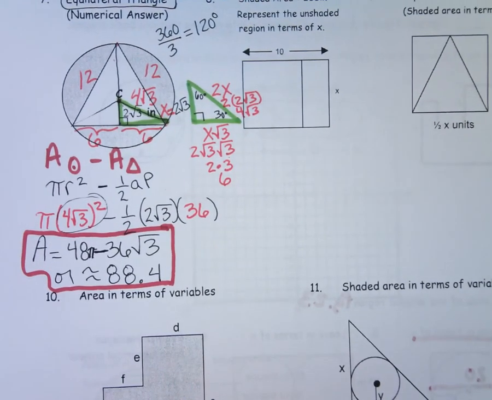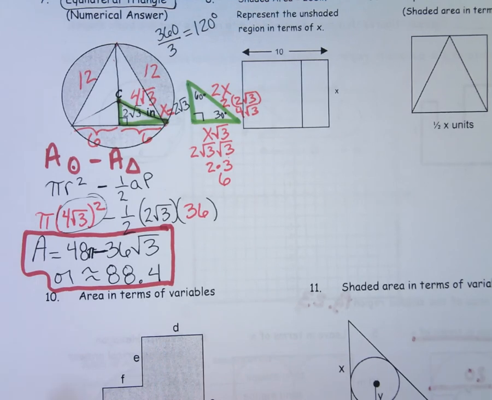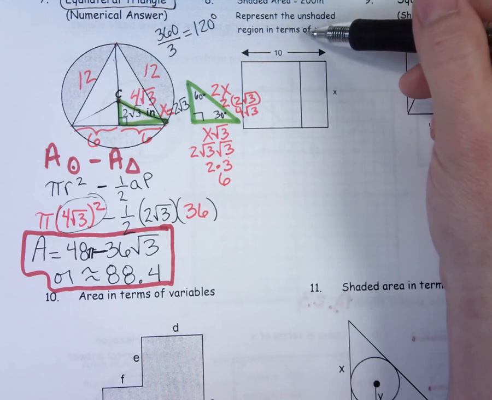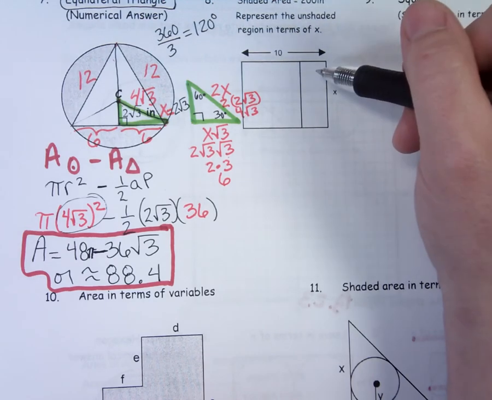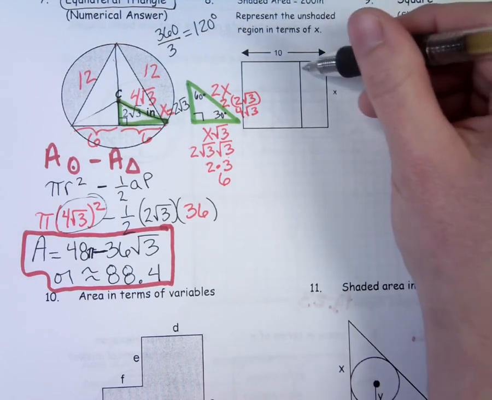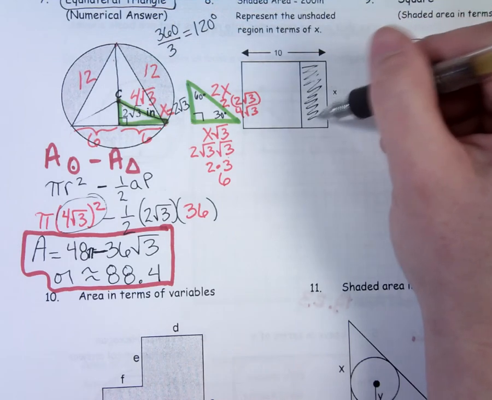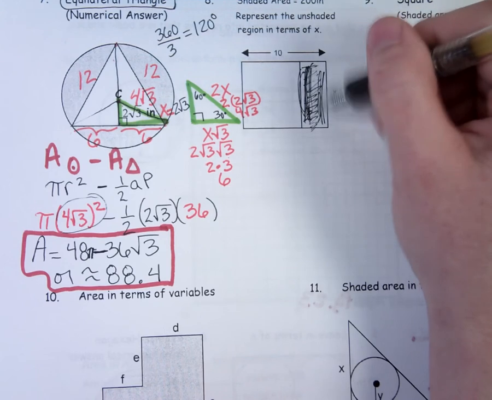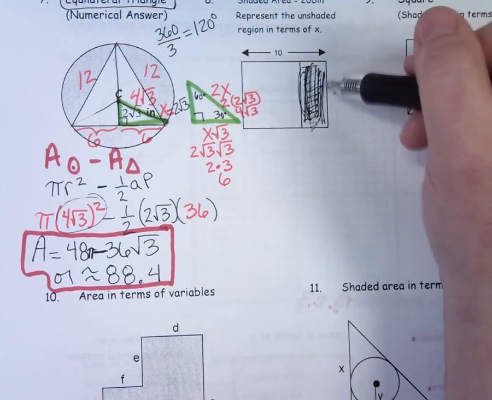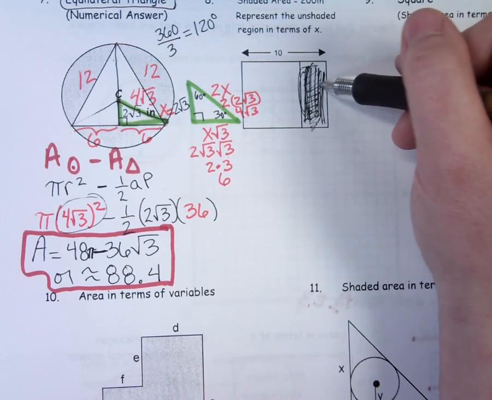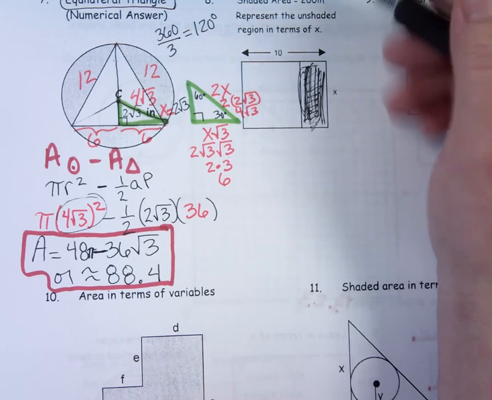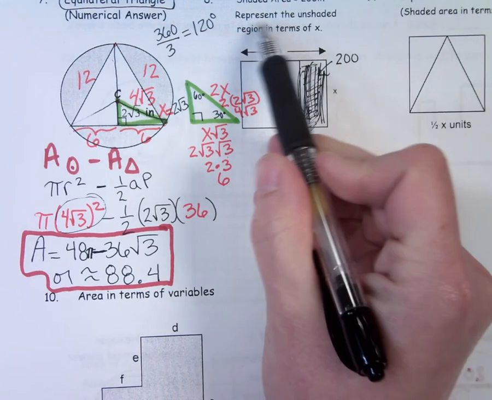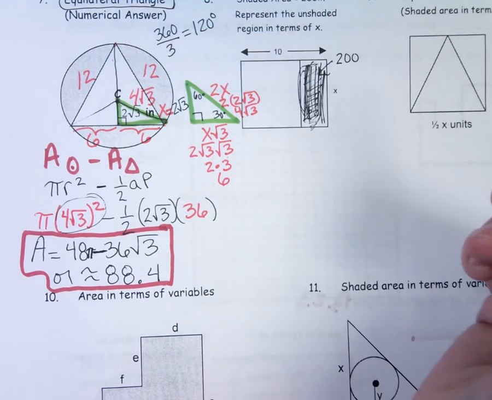It's kind of hard to tell what is shaded here, but it wants us to find the unshaded region in terms of x. So what is shaded, I believe, is this guy right here. I can't really tell on my paper, so we'll just go with it. We'll say that this is the shaded piece. Okay, so it says the shaded area is 200 square inches. So this area right here is 200. And we want to represent the unshaded region in terms of x.